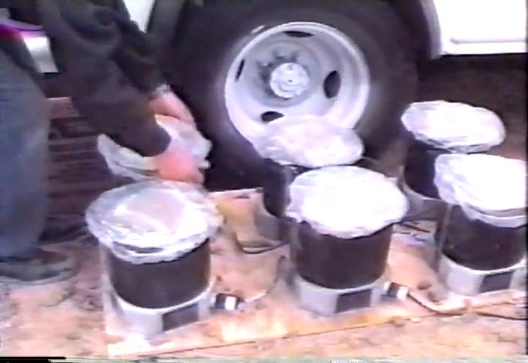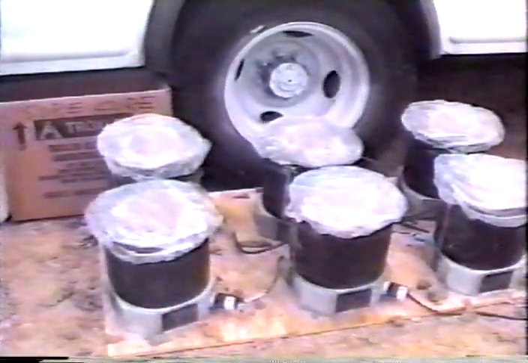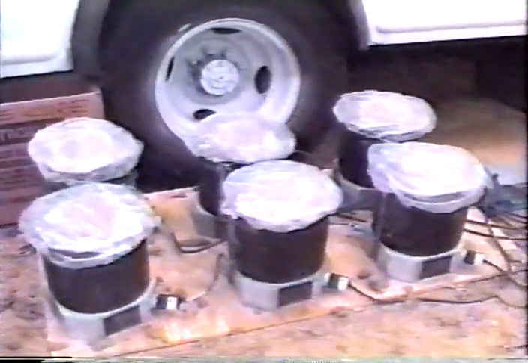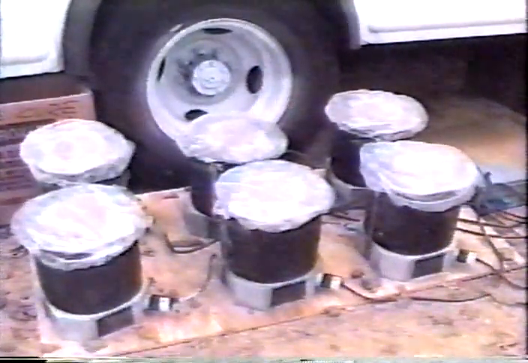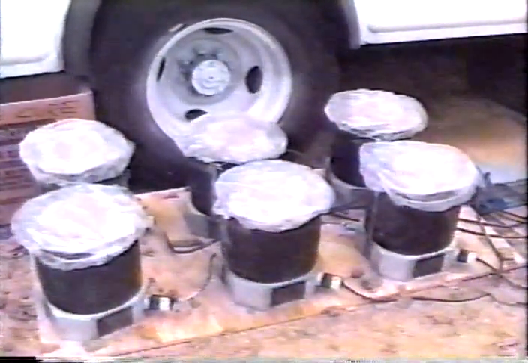After the surfaces of the cylinders are finished, the molds are covered with plastic. Shower caps like these work well because they cover each mold individually. Now, if the thermocouple wasn't fixed in place before concrete placement, it should be inserted in the concrete now, after casting.